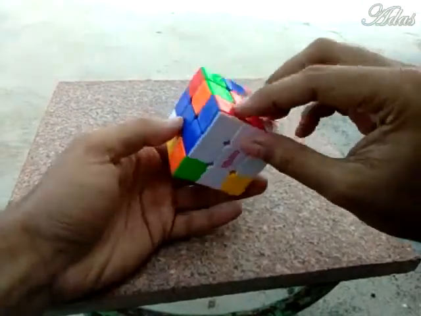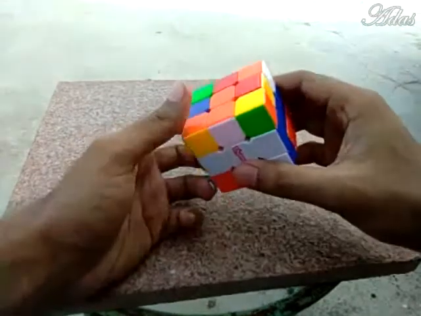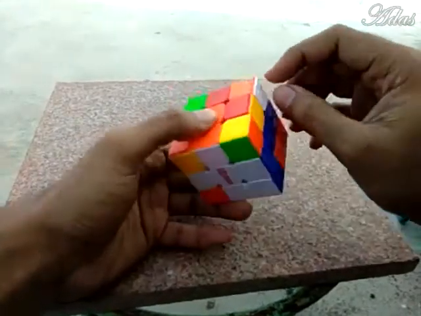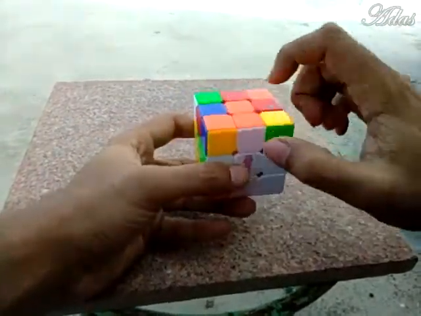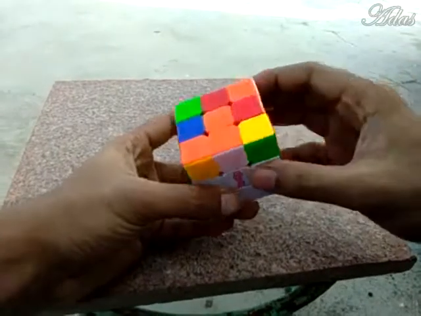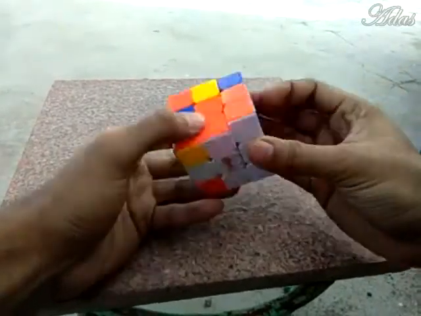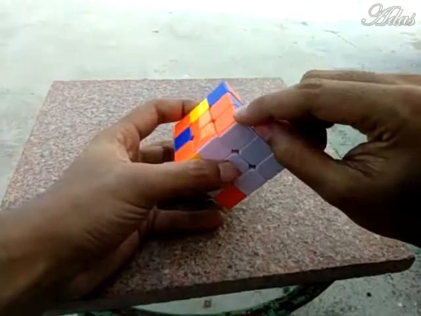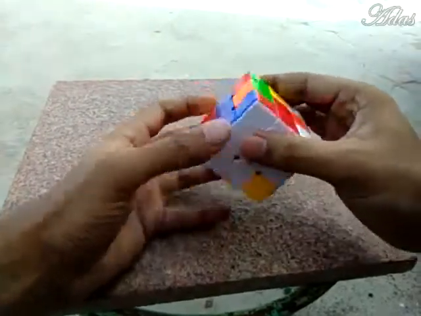So this corner piece is in the correct location. Let's take another example. We have matched this orange with orange. So now this corner piece is in the correct location.